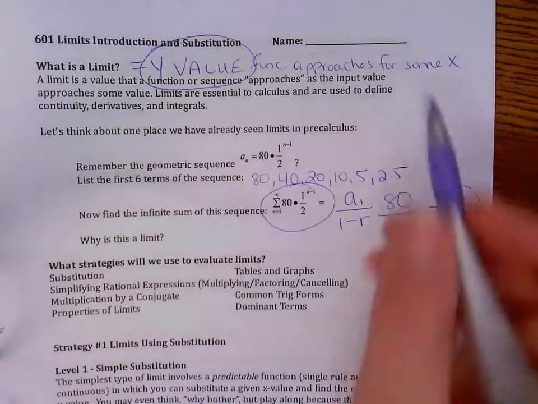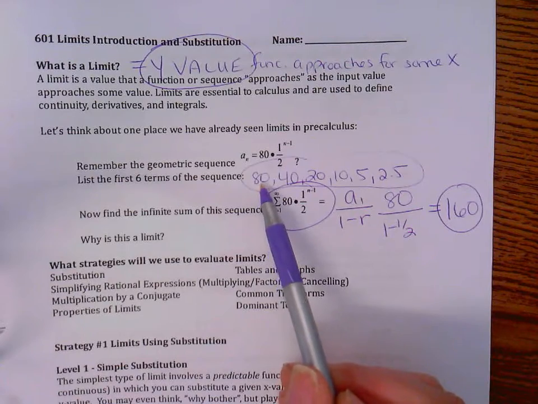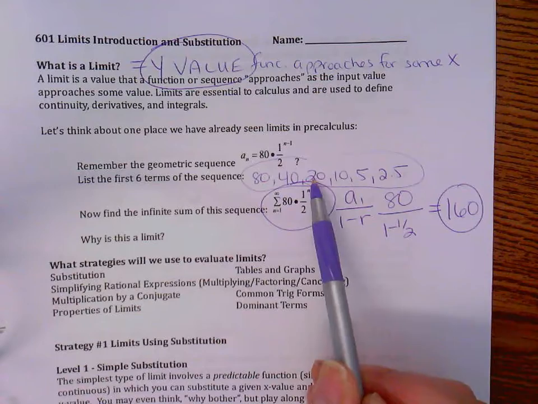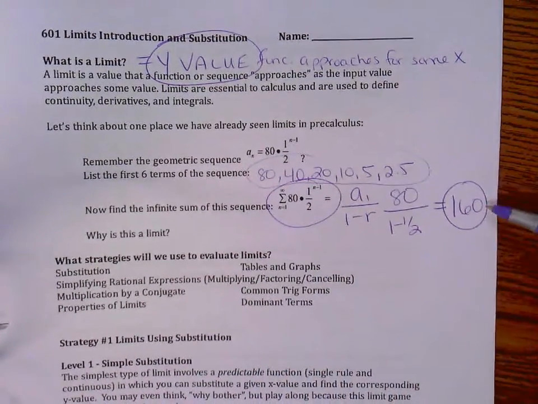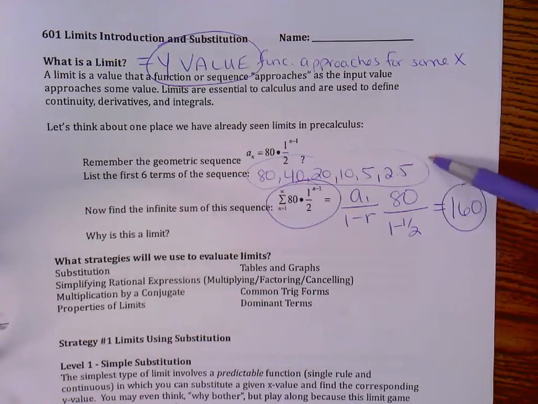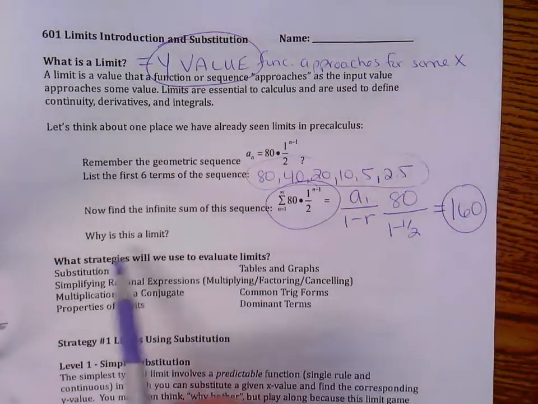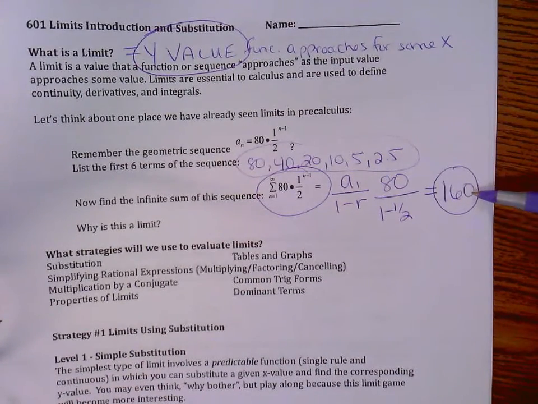If you start adding these numbers together, I'm already at what? 80 plus 40, 50, 60, 77.5. So I'm at 157.5 already. Do you see how that's going to approach 160, right? I'm going to keep adding little slivers together. So it says, why is this a limit? Because it never actually gets to 160.